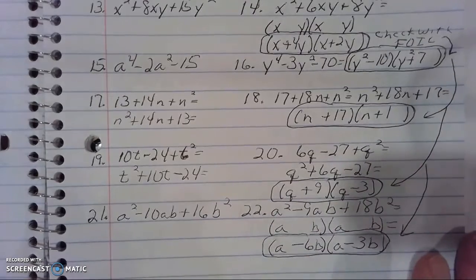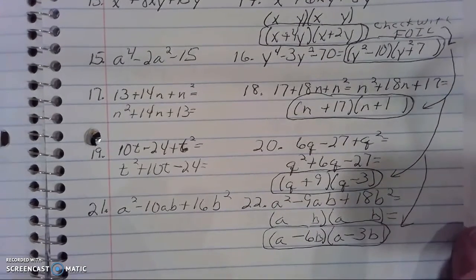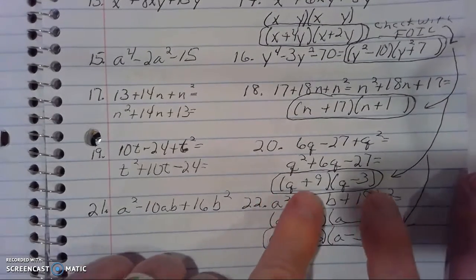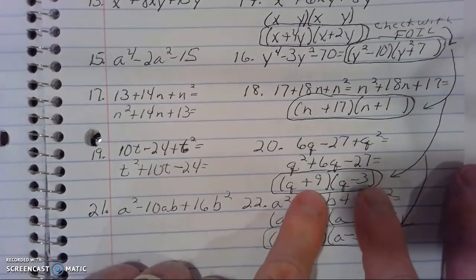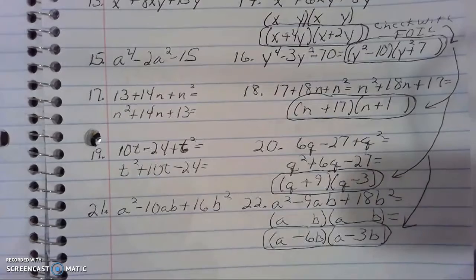Same way with 20. I get it in the right order, then my q at the start. My numbers need to give me negative 27 by multiplying. You've got to know your arithmetic, and they also add up to 6.